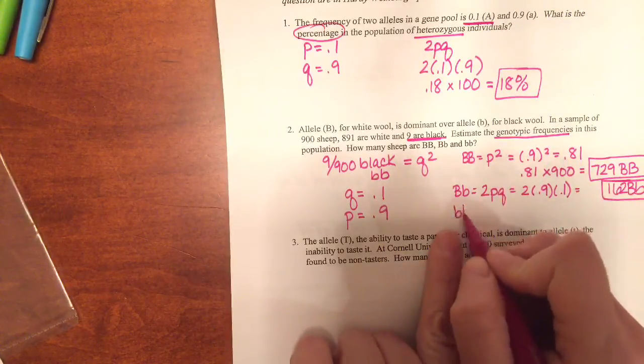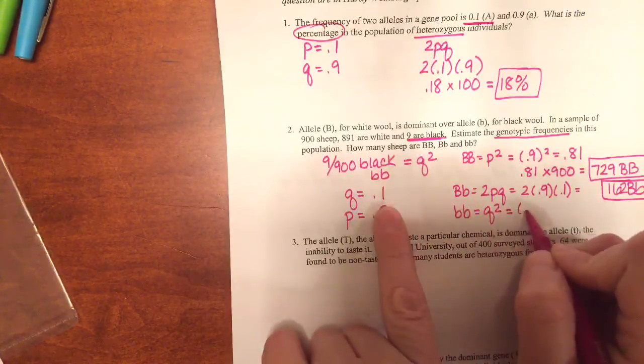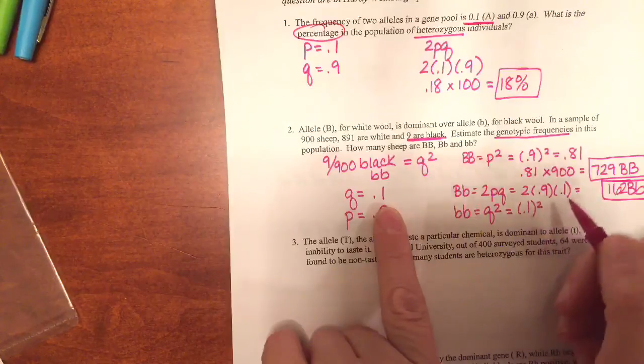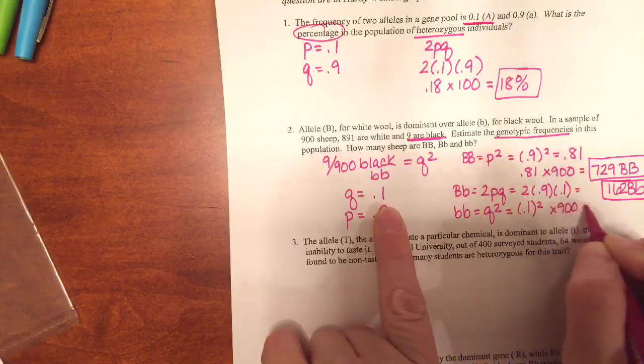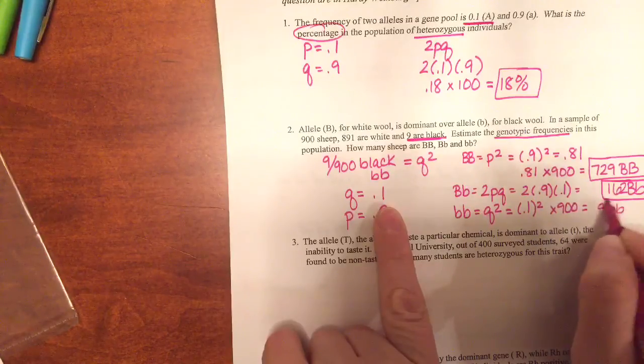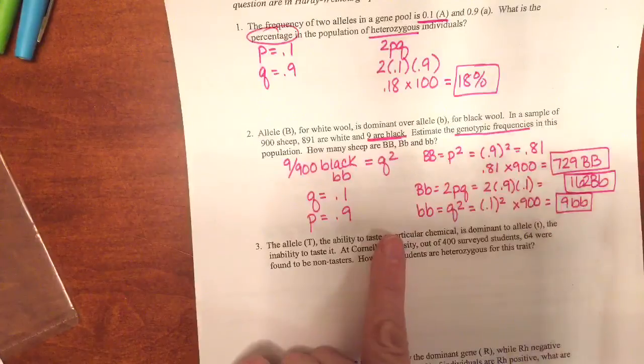And then lastly, little b is q squared. So q is 0.1 squared. All right, and then we multiply that by 900, and you get your total is 9 little b little b. If you add these up here, it equals 900 sheep.